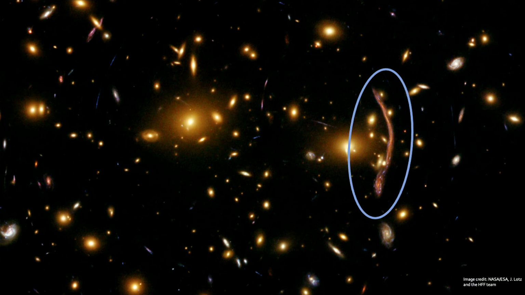Now, in this image, all of the red galaxies you see reside in the galaxy cluster. And this giant arc that I've circled is an image of a galaxy located far behind the cluster. And as its light traverses the distance from the distant galaxy to us, and it passes through this cluster's immense gravity, the image gets extremely distorted and warped and magnified.